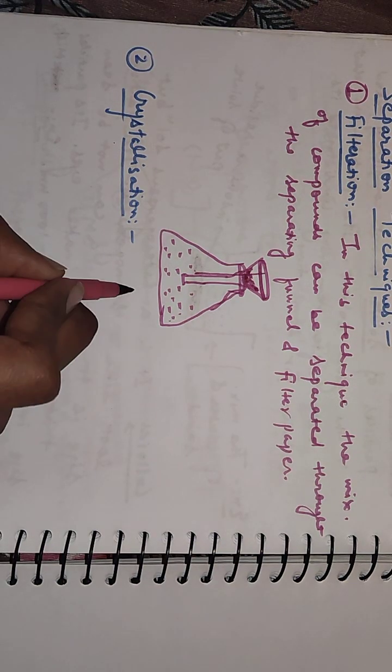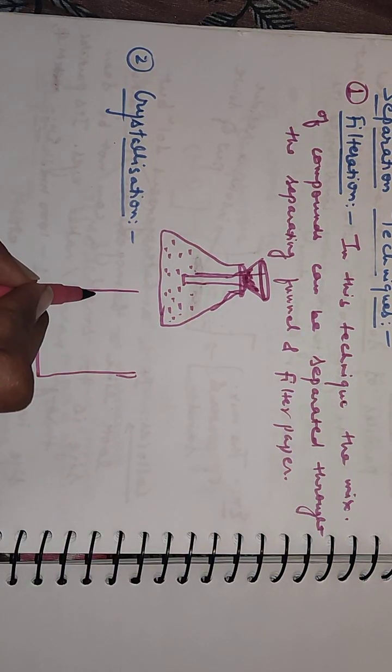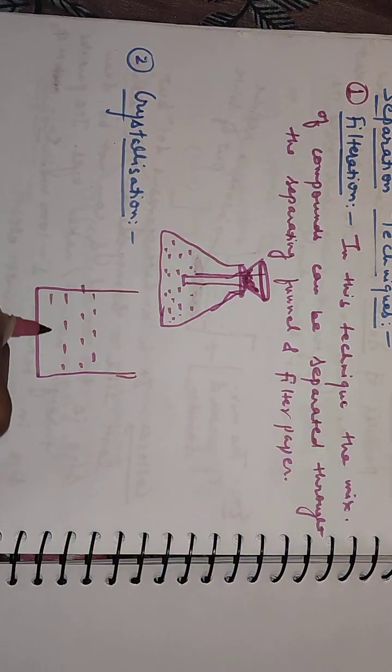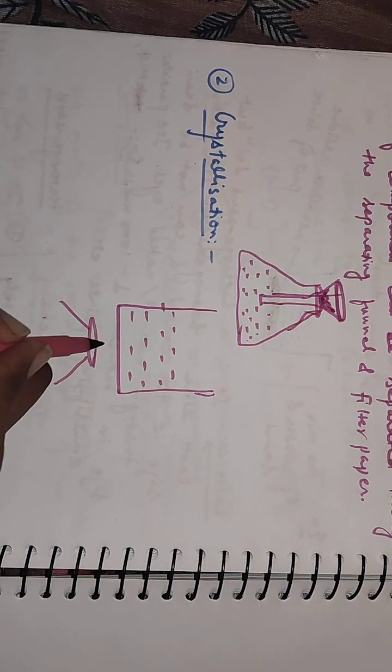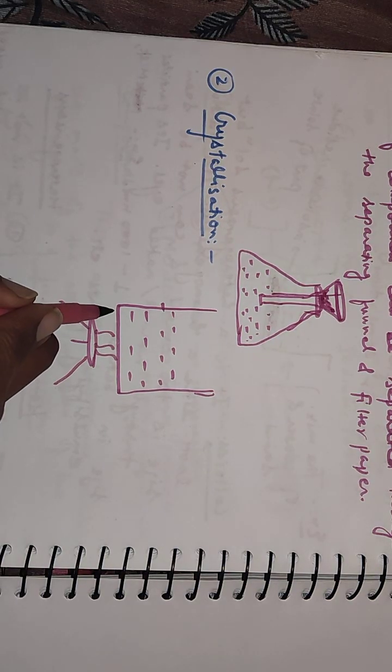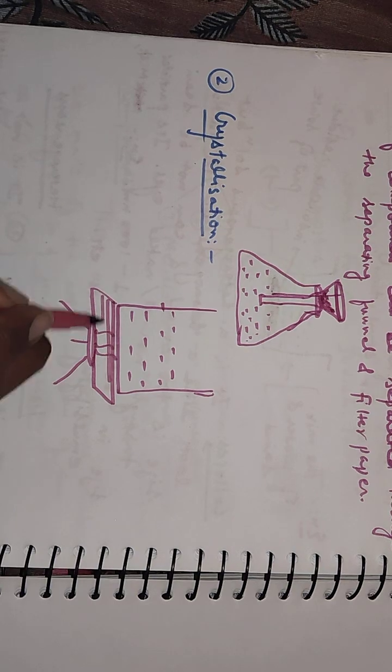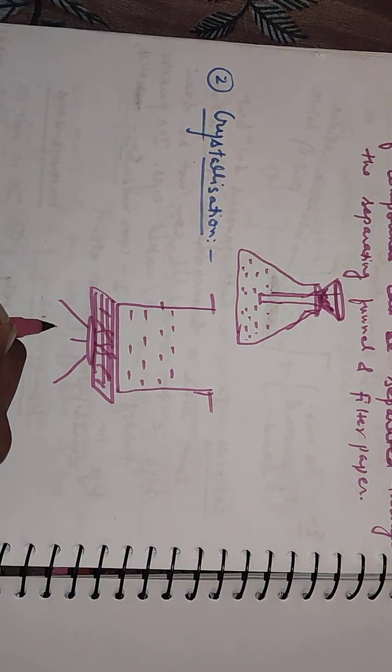We take the compound in it. For example, we take a beaker, and the compound is mixed in it and warmed through the burner, placed on a tripod stand like this, with the wire gauze placed here as in a laboratory.